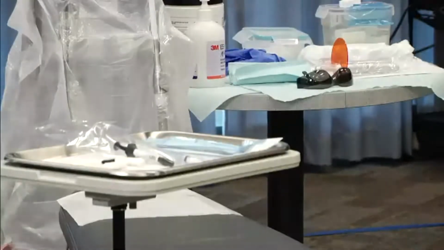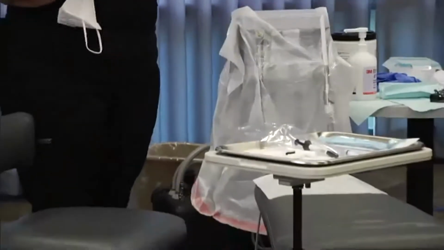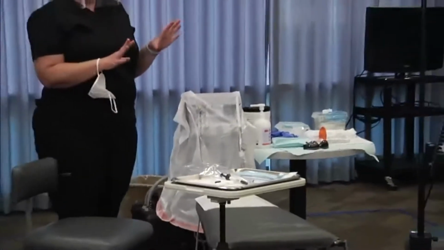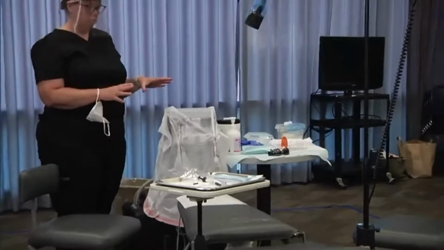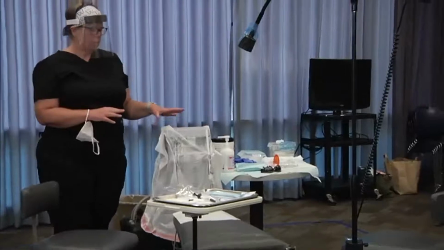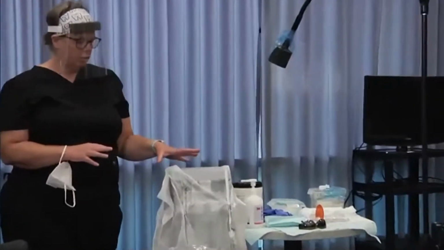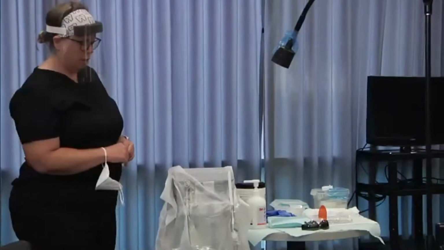Compressor, if you were going to be doing glass ionomer, the non-modified technique, you need to have your compressor available. If you're doing resin sealant, you're going to have your compressor. You have a cover over the unit here and the holders for the suction and the air water.